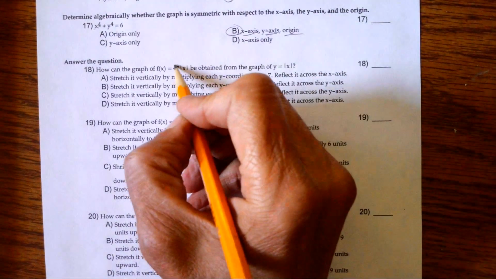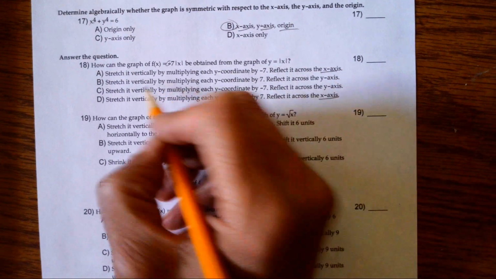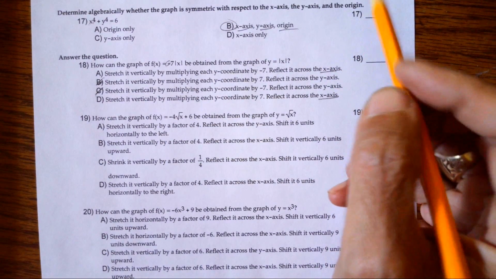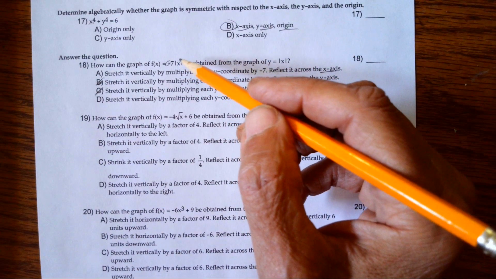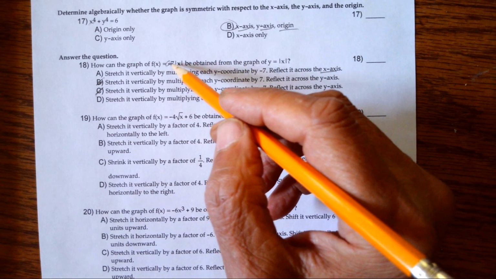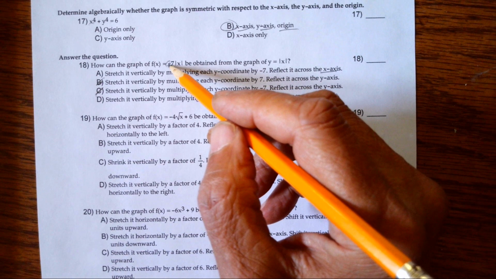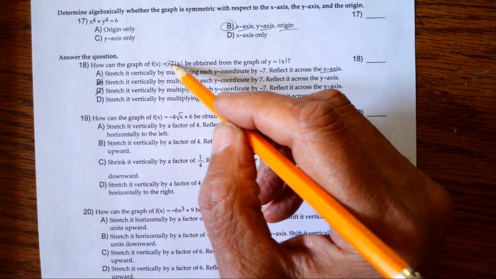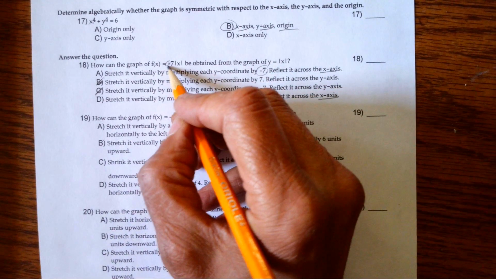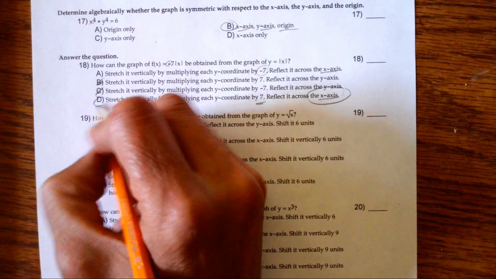Here again, I'm zeroing in on this negative sign, which flips it across the x-axis. So I know it's not B or C, because that says y-axis. And the 7 is going to multiply all the values by 7. Don't forget, the minus and the 7 are 2 different features, right? They're 2 separate things. The minus flips it, and the 7 multiplies all your y coordinates by 7. Not by minus 7, by 7. The minus had nothing to do with the 7. The minus told me to flip it across the x-axis. Letter D.